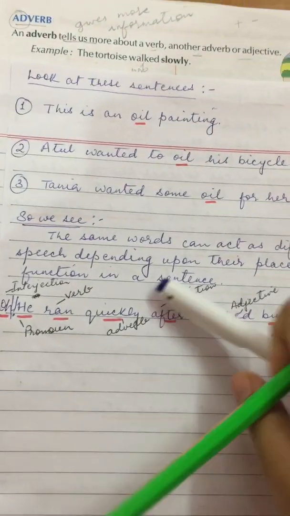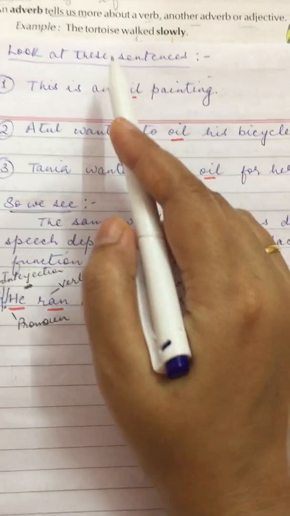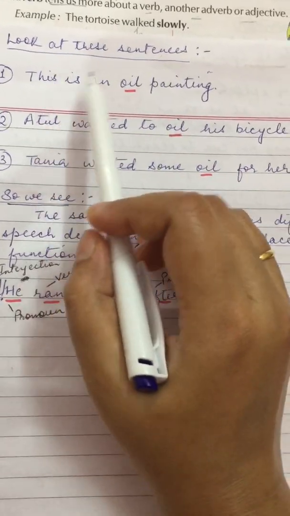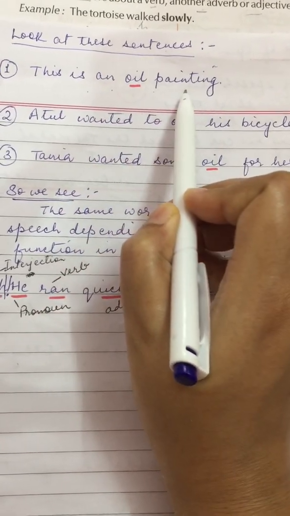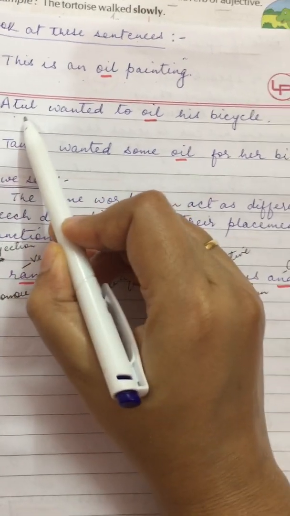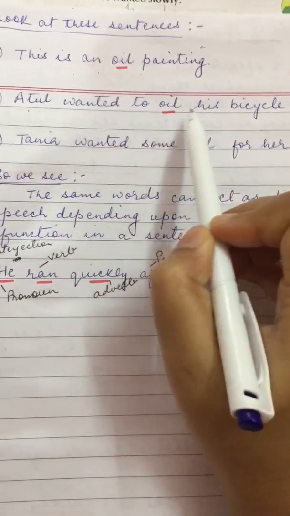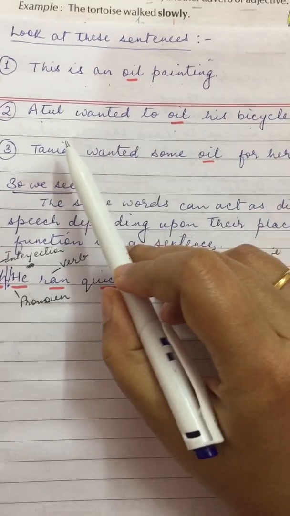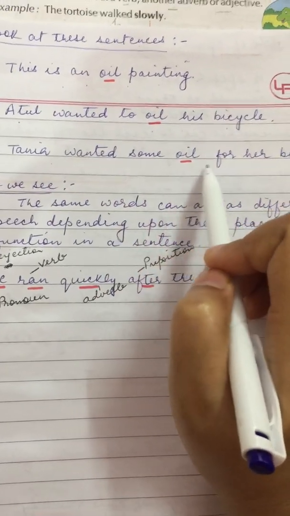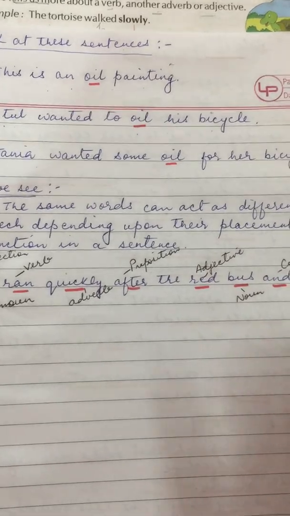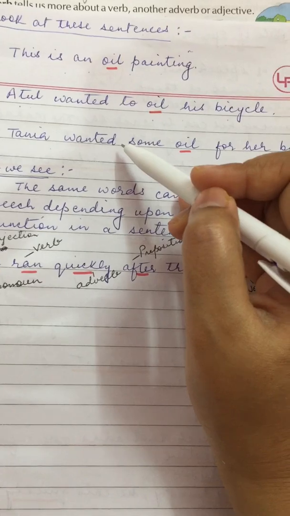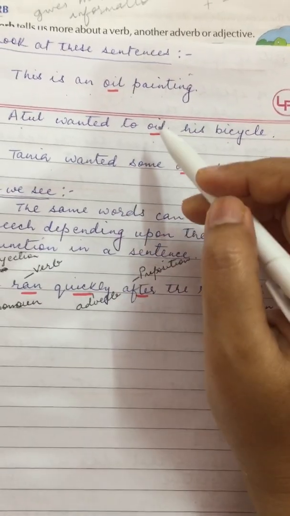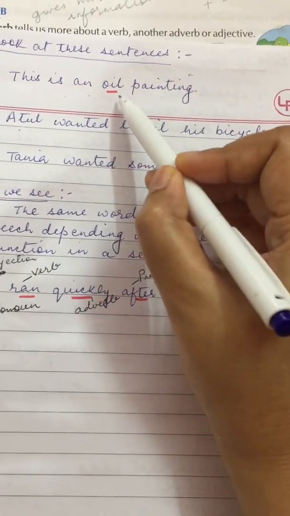Okay? Look here carefully. Look at these sentences. This is an oil painting. Atul wanted to oil his bicycle. Tanya wanted some oil for her bicycle. Now, in each of these sentences, we have used the word oil.